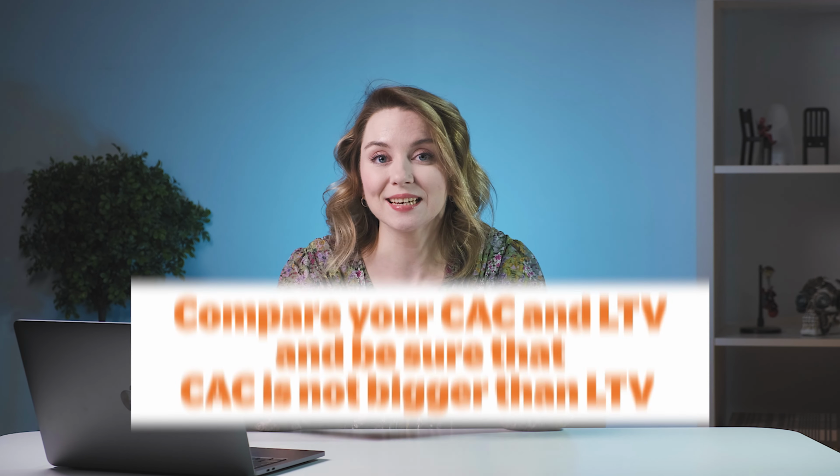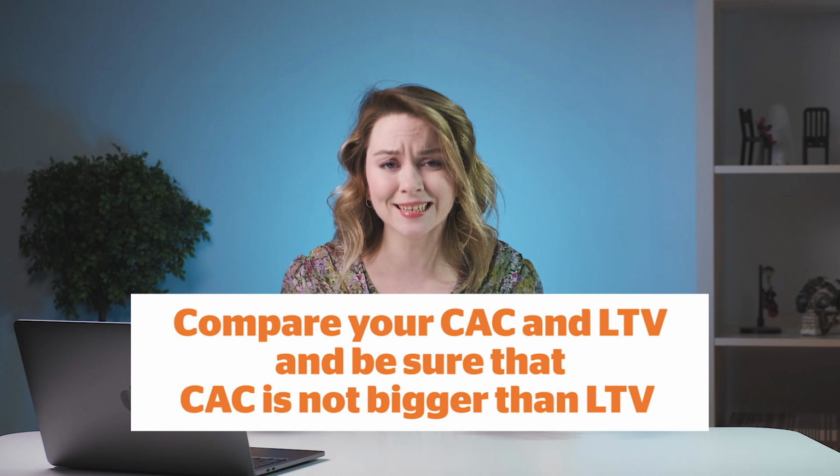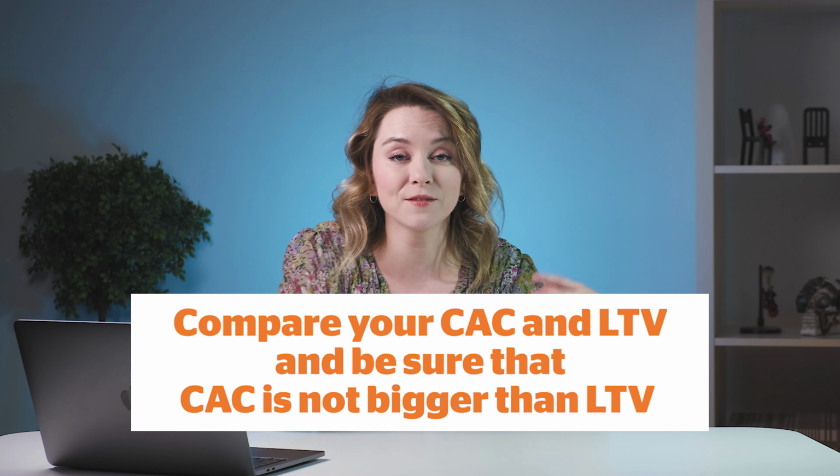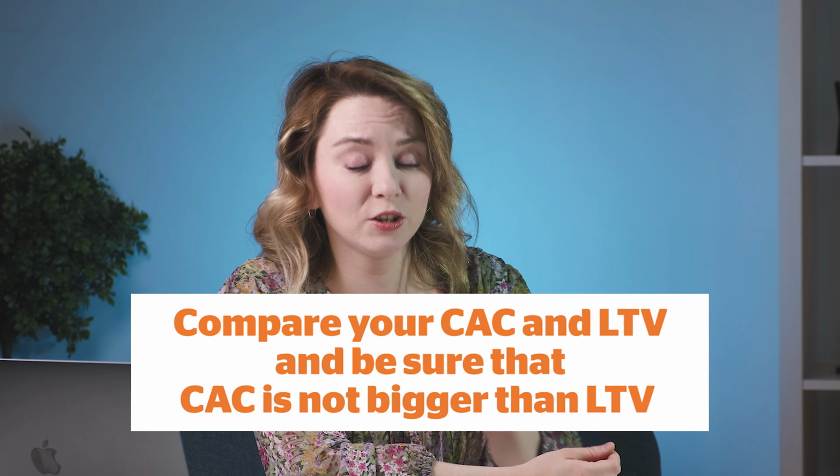Why is it actually important to know your CAC? Easily. You're going to compare customer acquisition cost to the lifetime value you get from a customer. And in case your CAC is bigger than lifetime value, then you are in a really bad position and you have to do something about your business urgently.